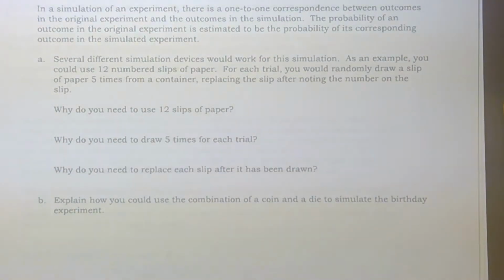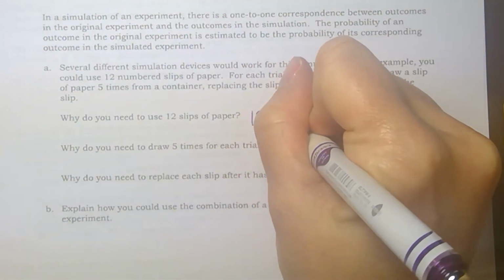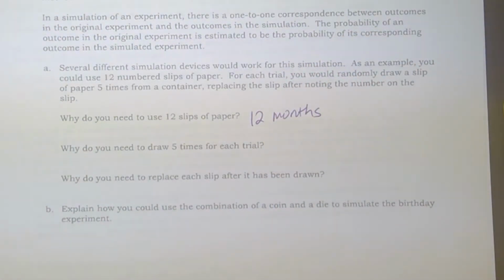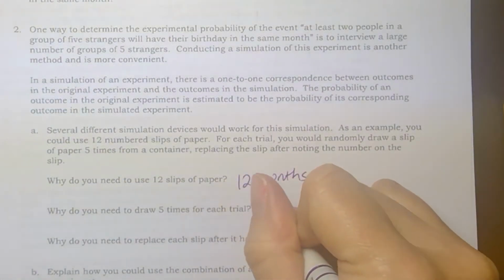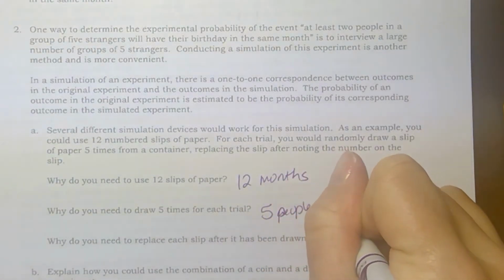So if you're going to do a simulation where you need 12 months represented, you could use 12 slips of paper so that each slip of paper represents a month, right? 12 months, 12 slips of paper. Why would you draw each 5 times for each trial? Well, you would draw 5 times because we're talking about groups of 5. So there are 5 people in each group.